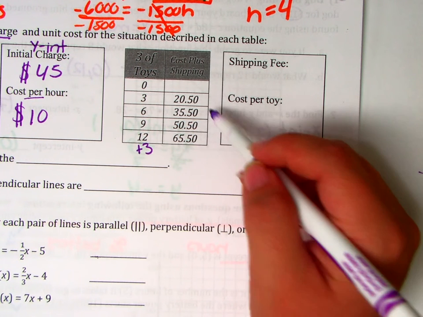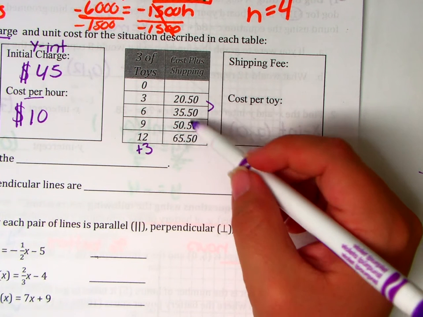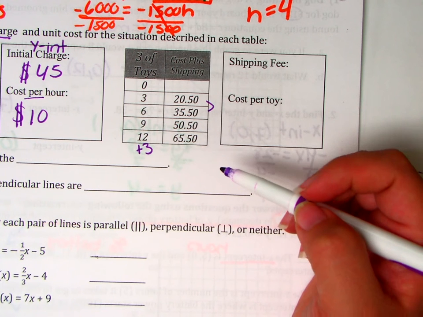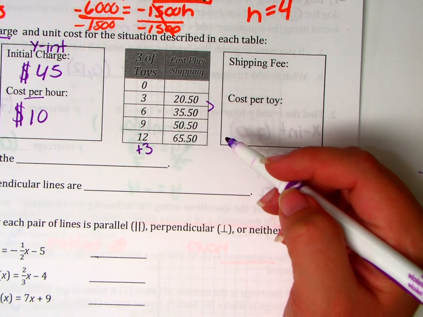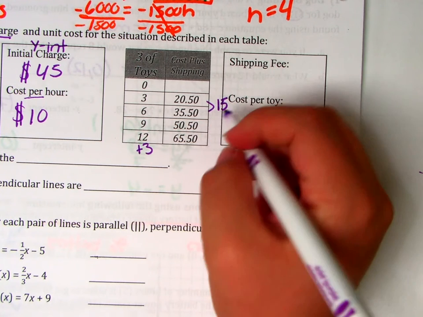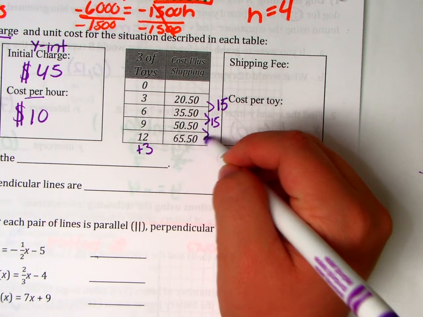So we know the 50 cents is going to be there no matter what. So let's focus on the 20 to 35. What is that difference? Hopefully you're saying 15. If I was to add 15 to 35, that'll still work, and still work.